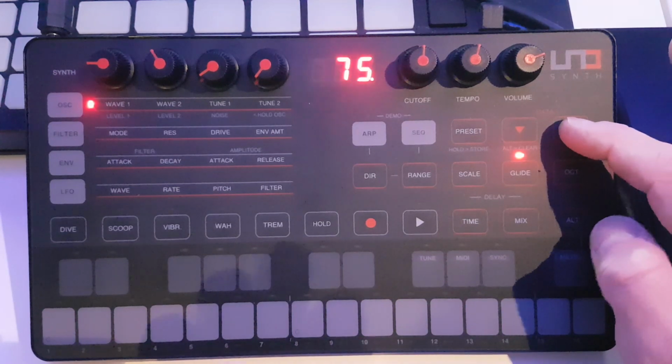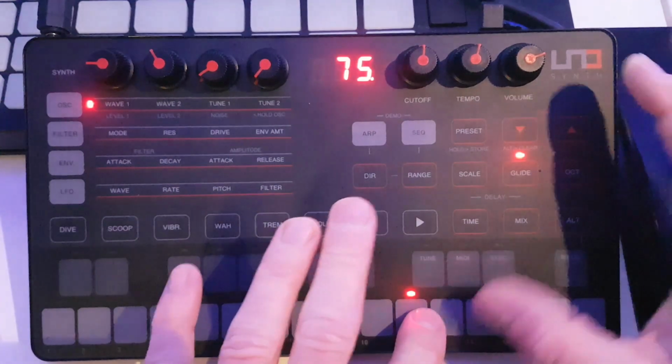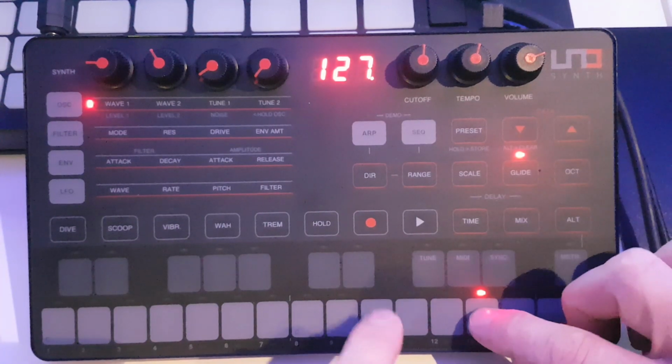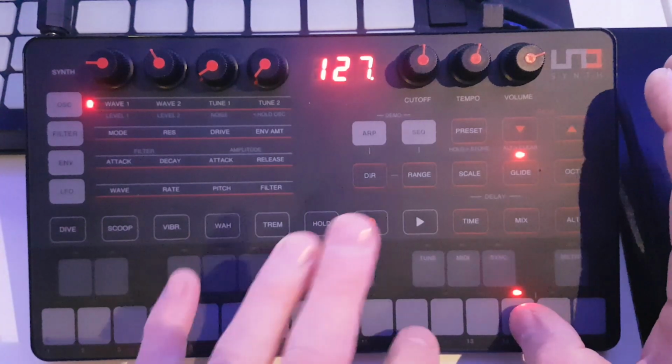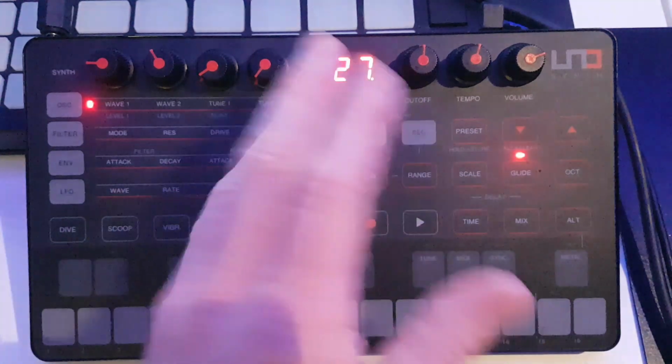That's on about a half setting. Let's go right up to full. Okay, so it's just going to glide in between the notes. Again, a standard kind of thing.